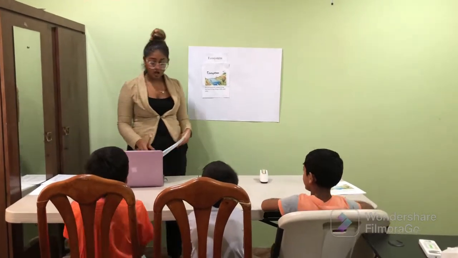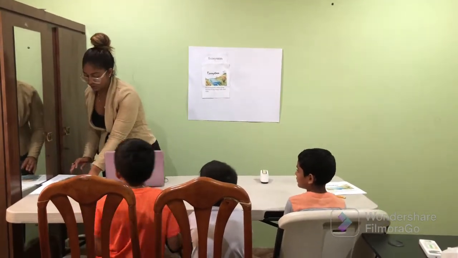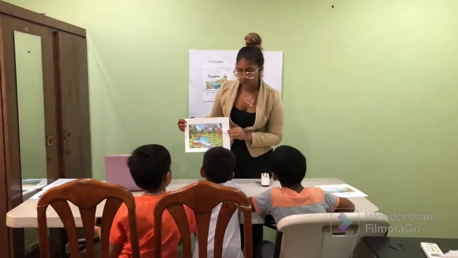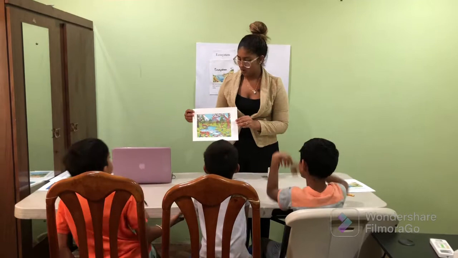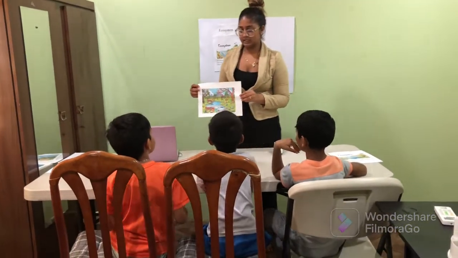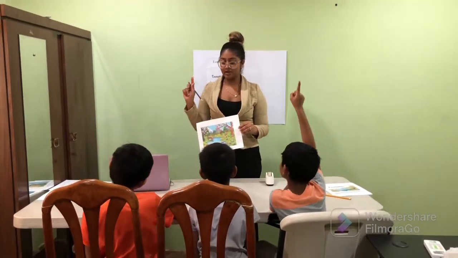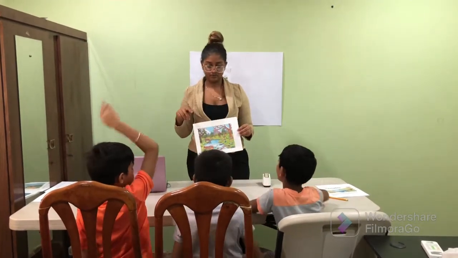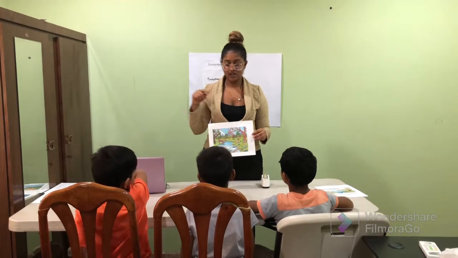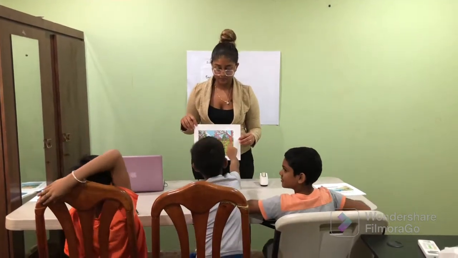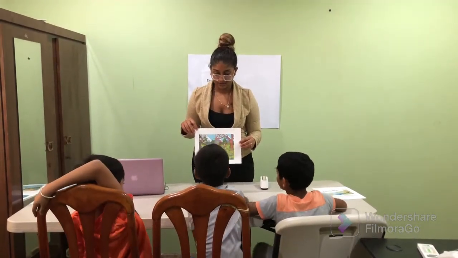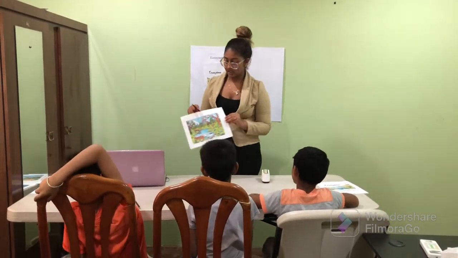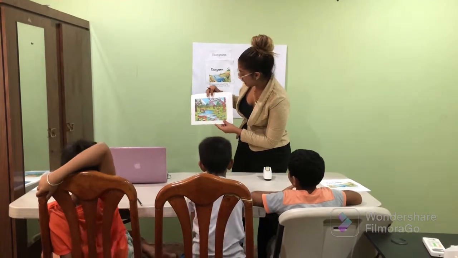Okay. Now, I have something to show you all. Look at this picture. Does this picture look like an ecosystem? Yes. Why does it look like an ecosystem? Because it has. Wait. Remember our rules. Okay. Terrell? Because it has living and non-living things. Nishad? Because it has living things. Okay. Because it has non-living things. So yes, there are non-living things and living things.